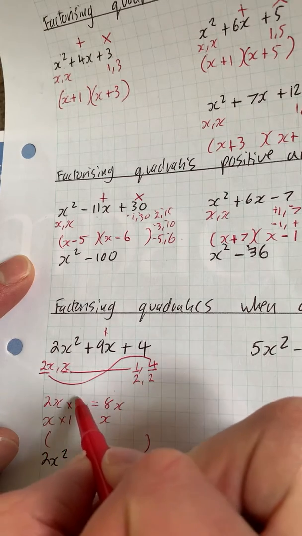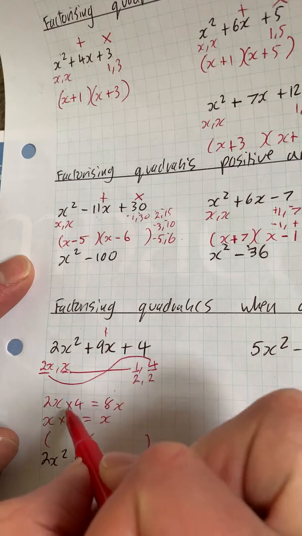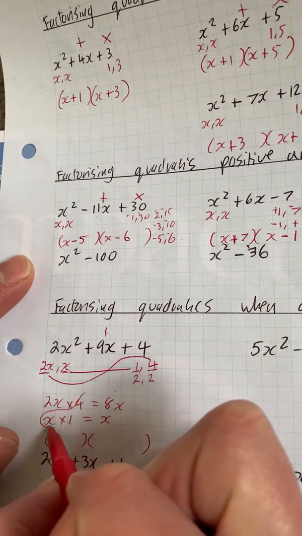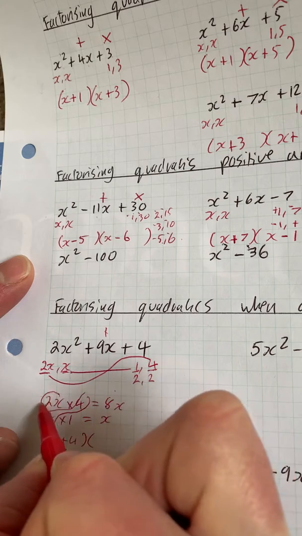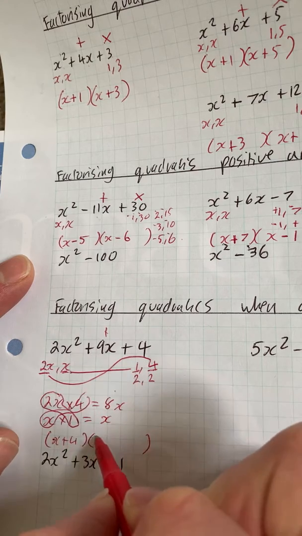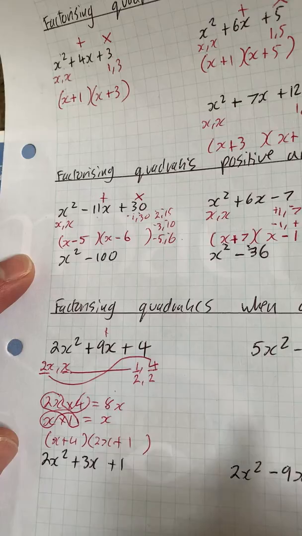Now one way over the years that I've figured out how to do this is if we link the diagonal, so this is x plus 4, and we've also got 2x plus 1.